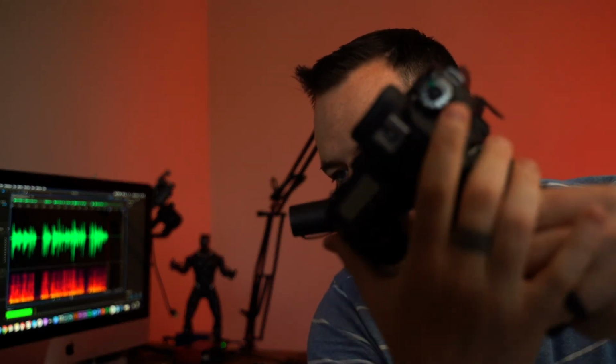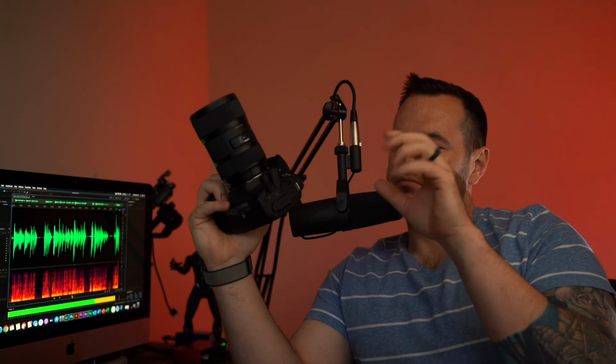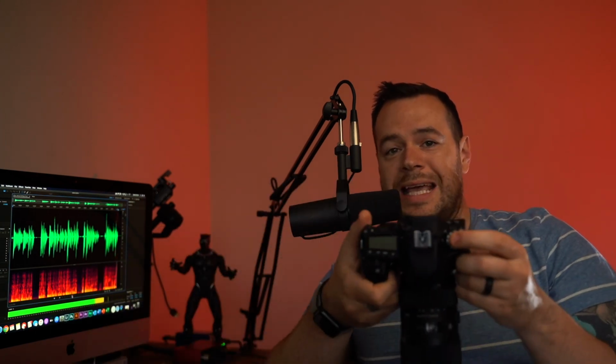If you take a look at this camera here, you can't really see it, but this is a Canon 80D, and if you look, there's an M, AV, TV, P, C1, C2, all kinds of different options here. The one we're going to be talking about today specifically is the M, which stands for manual.